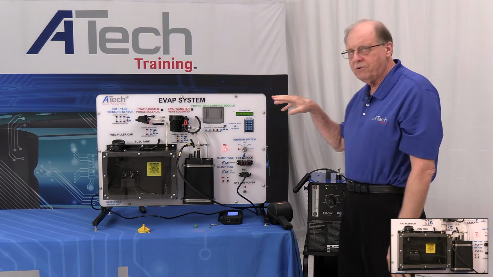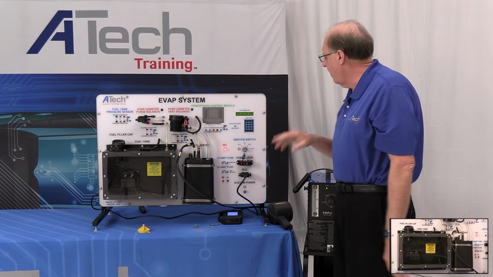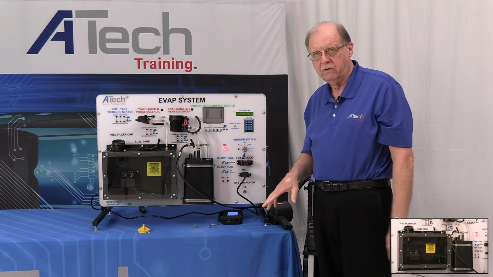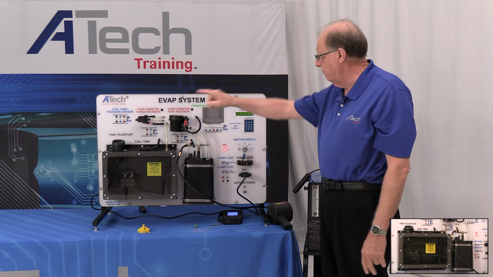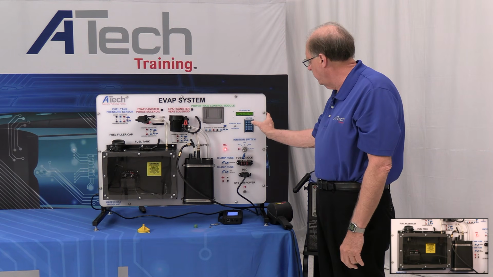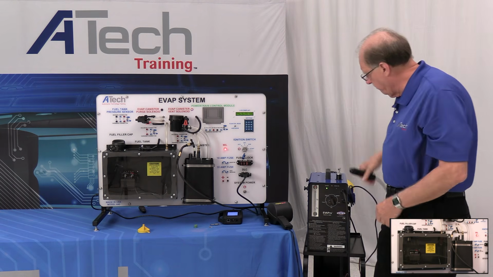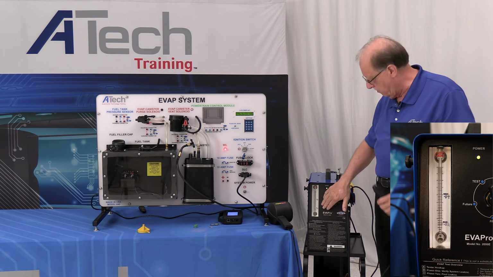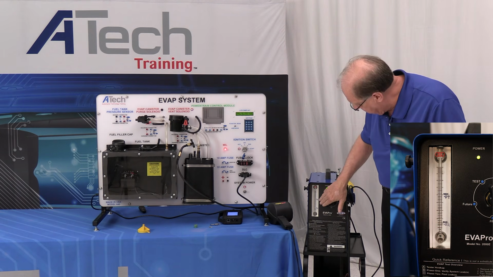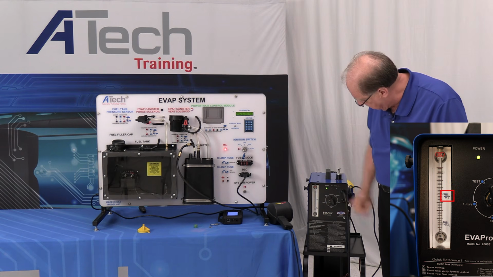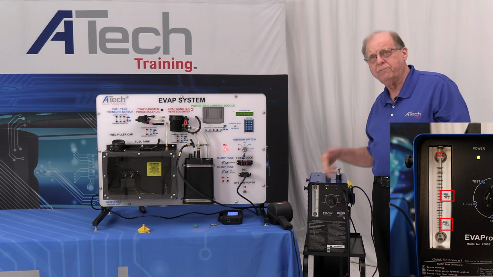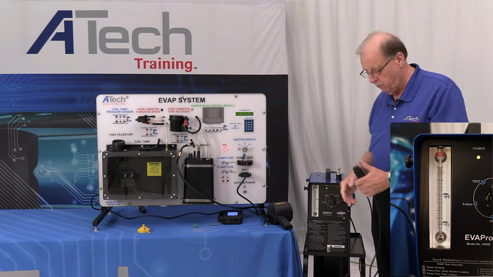Now, to properly test a system, we're going to have to close the canister vent. So at this point, that should be closed. So I'm just going to go ahead and hit this one when we close. Now, we're going to be looking at our smoke machine down here, and there's a gauge here for a 40 thousandths leak and a 20 thousandths leak. Well, this system should be a 20 thousandths leak, so we know what we're looking for.